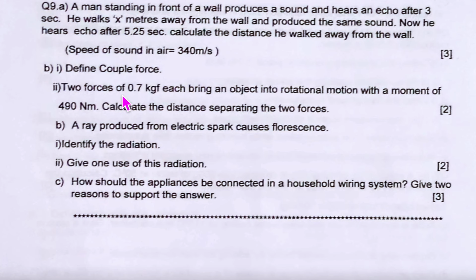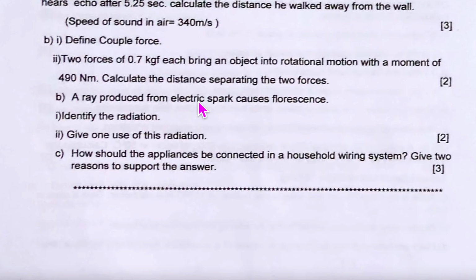Define the couple. Two forces bring the object into rotational motion with a moment. Moment is equal to the force into the perpendicular distance. Correct or no? Yes, ma'am. So the only thing is that this kgf, you'll have to make it into Newton. Understood? Don't use kgf. So you'll say the force is 0.7 into 10, that means 7 Newton. Understanding? Then write the formula and then substitute.